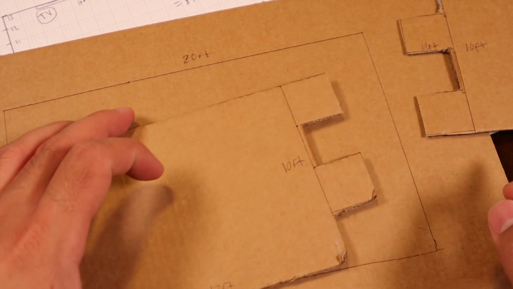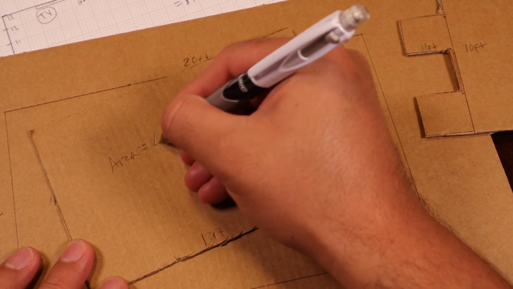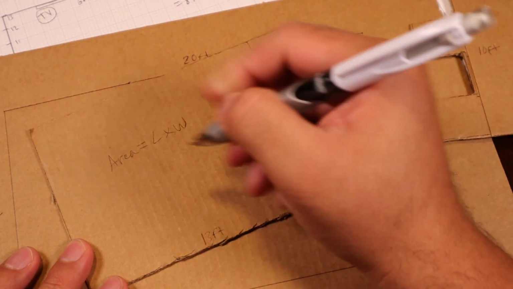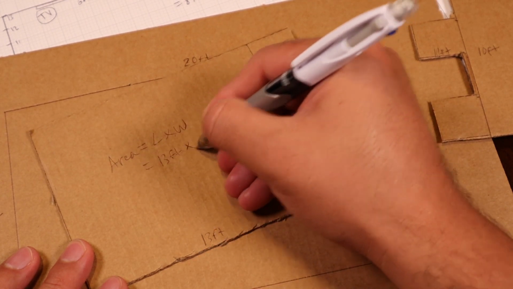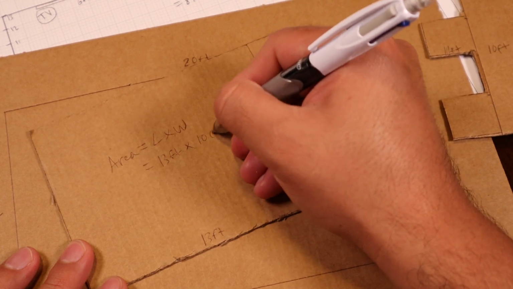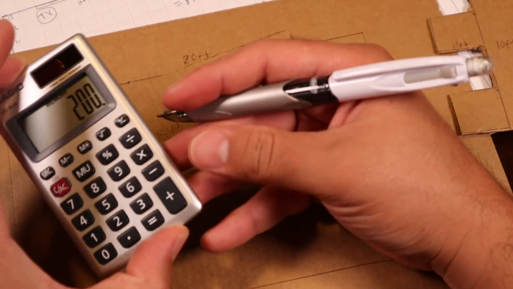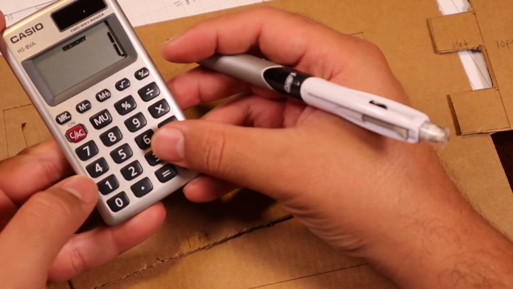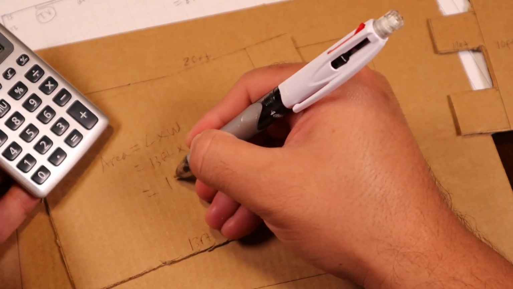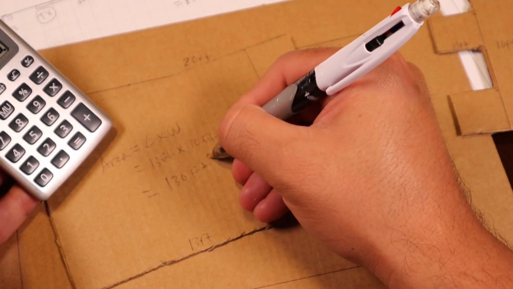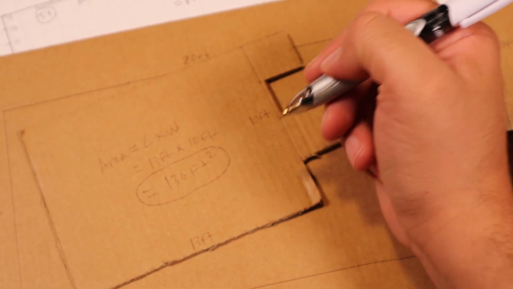Next, we'll do the same for this wall. Calculate the area: length times the width. So the length is 13 feet times the width of 10 feet. Using our calculator, 13 times 10 is 130. So 130 feet squared. This wall is 130 feet squared of surface area.